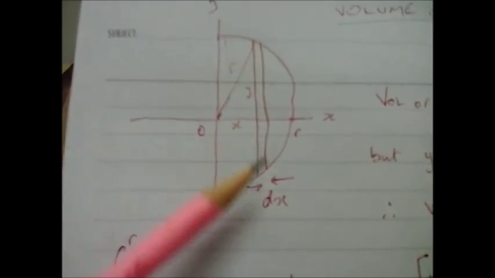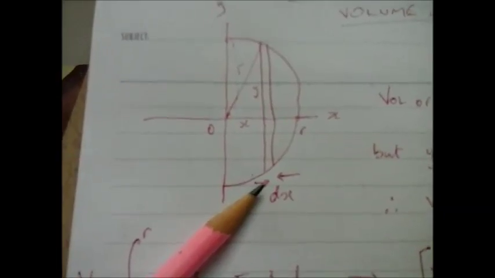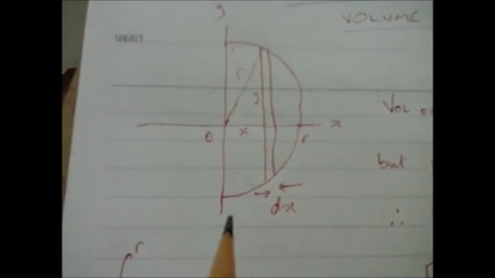If I slice that hemisphere, I'll get a sort of cylinder. If I make the height of the cylinder so small, it'll almost be a cylinder. So if I slice this hemisphere up into loads of cylinders, find the volume of each one and add them all up, that's kind of what we're going to do using integration.